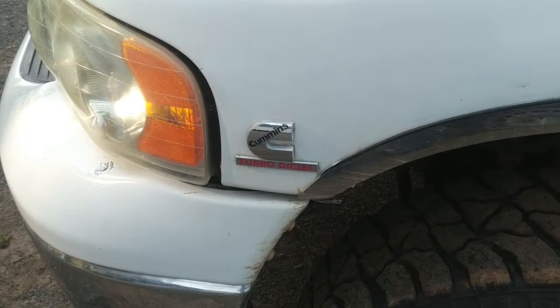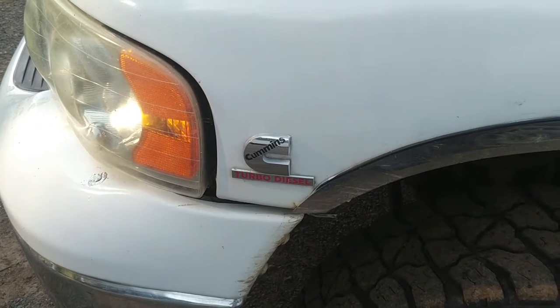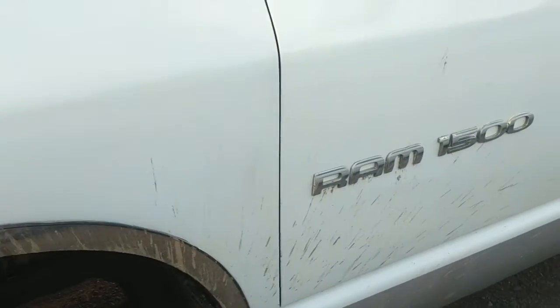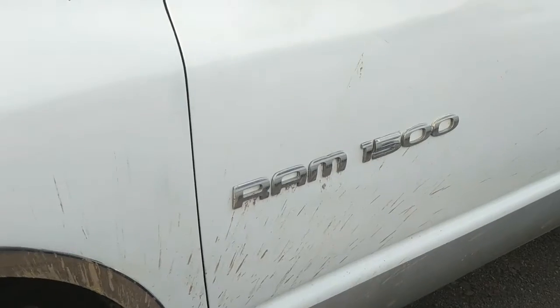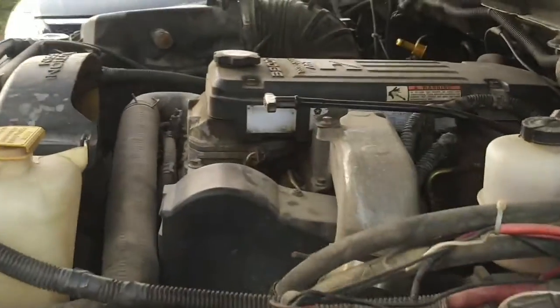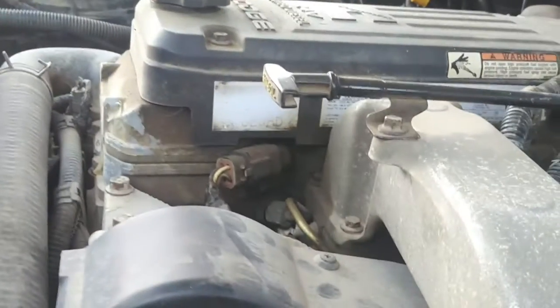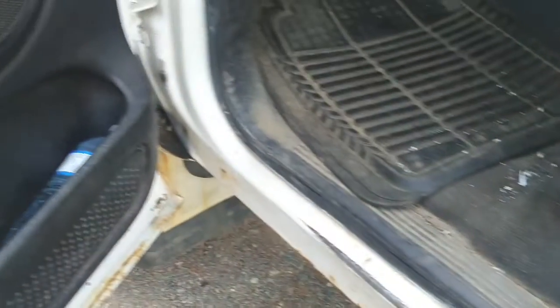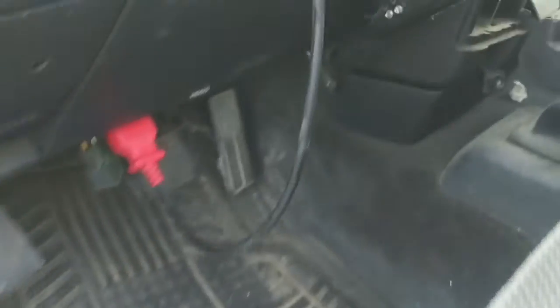So today we have an '04 Dodge Ram. I'm sure it's a 2500, although the door emblem says 1500, but to my knowledge they never put that diesel engine in the 1500 series. So I suspect the door has been replaced, and that means the VIN number may not be correct either. But regardless, we're going to scan it for codes because it's got a transmission problem.